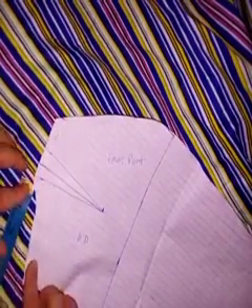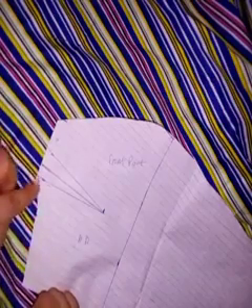At the waistline here, I measured 3 inches from the base, from here, 3 inches. Then I came down by 1 inch, connected the point, and then did this cutout.